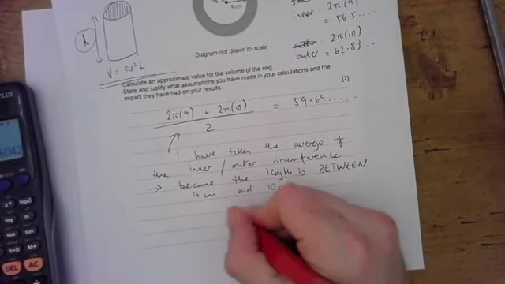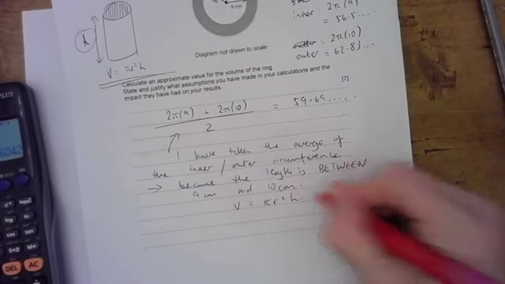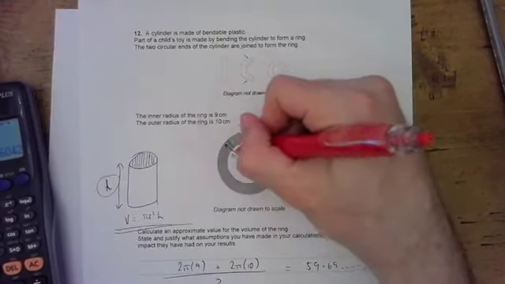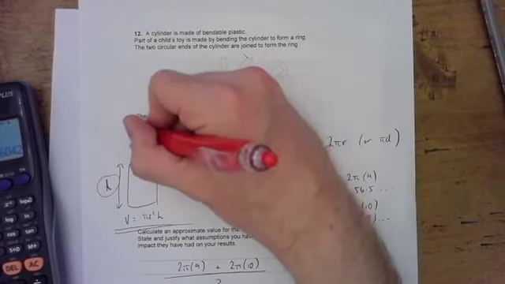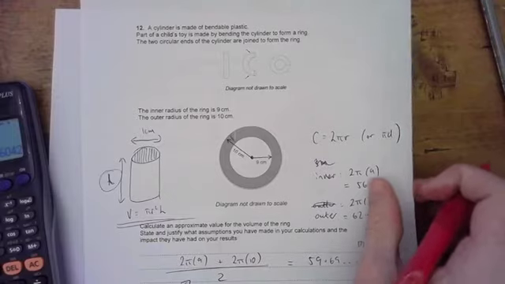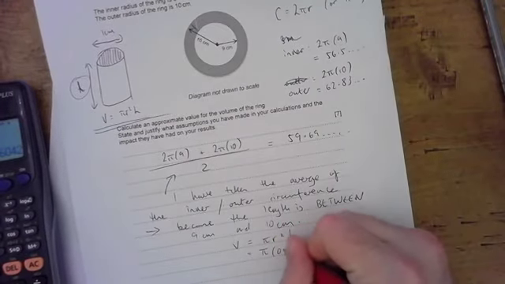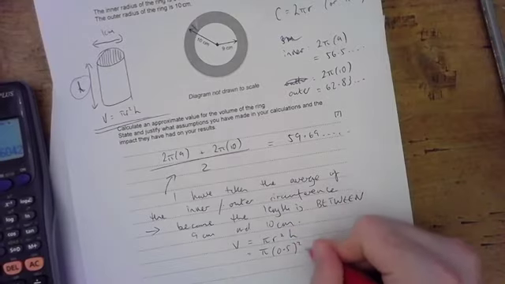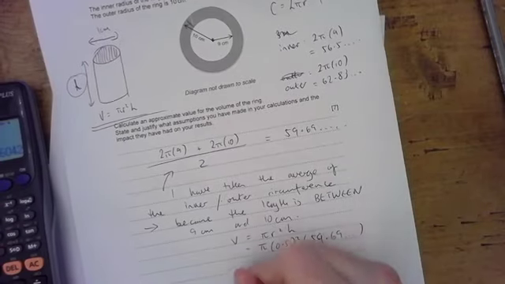So now to work out the volume of that, it would be V equals pi r squared times by the h. Now in terms of what this radius is, we know that the diameter is 1 centimetre, so the radius must be 0.5. So it would be pi 0.5 squared and then times by that long answer I've got here, 59.69 blah blah blah answer.